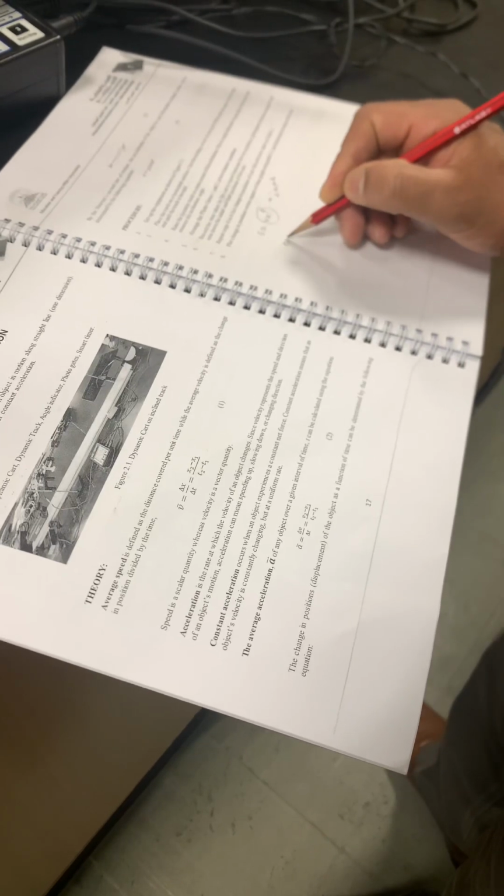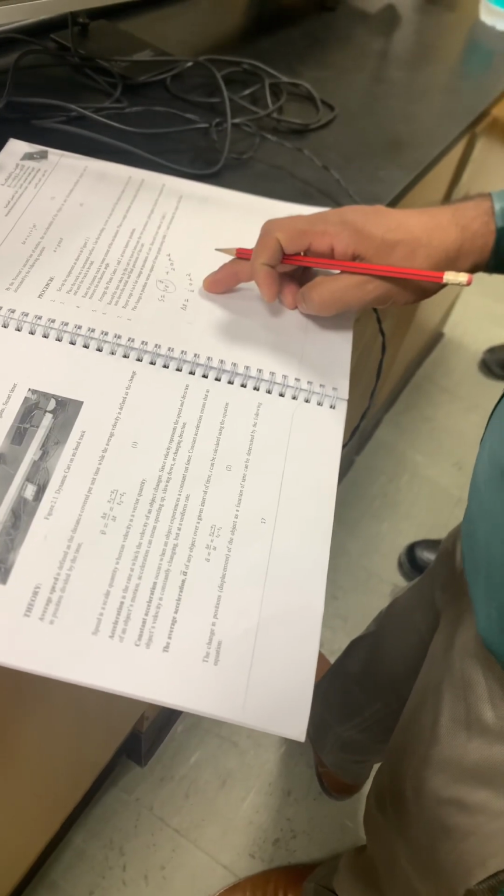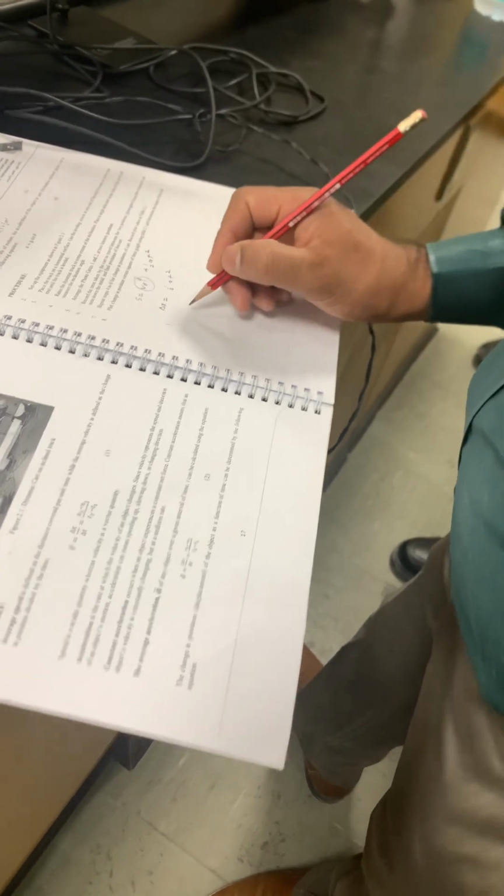Plus half a t square. This object starts from rest, so initial velocity equals 0. See, the object is moving in this x direction. Let us take this as delta x, the displacement produced, is half a t square. Clear? From this, I can get the acceleration. Your acceleration is equal to 2 delta x by t square. Clear? By using this formula, I am going to calculate the acceleration of the object.